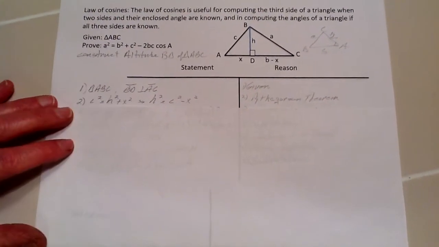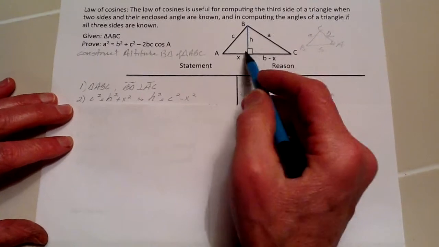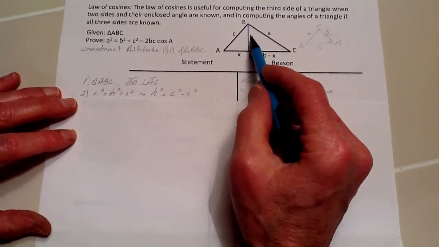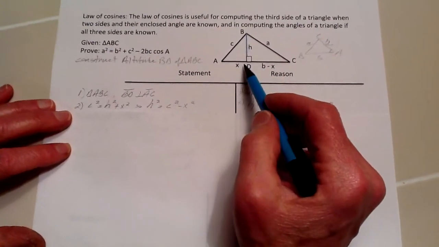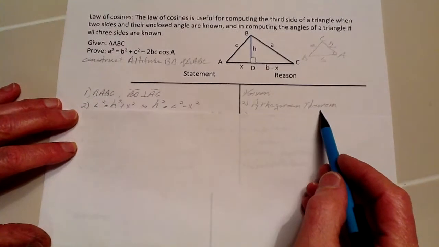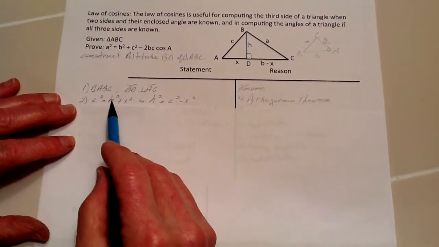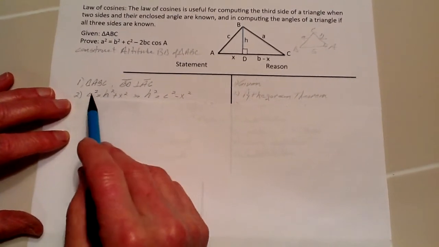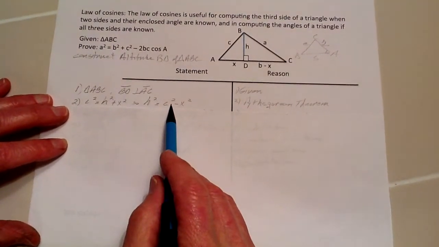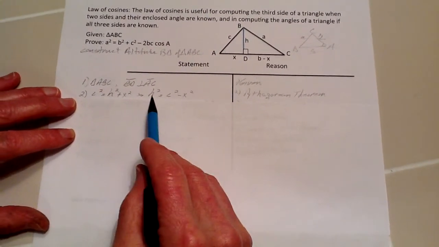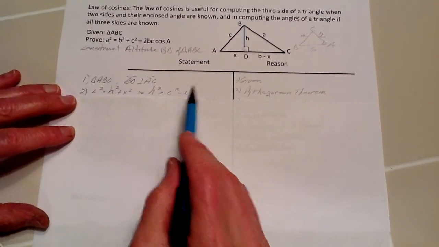Next, from this triangle right here, after constructing that, we have C squared equals H squared plus X squared, and we know that is because of the Pythagorean theorem. Now I just solve for H: I move the X squared over here, which becomes a negative, and the H goes over there. So we change the signs, and H squared equals C squared minus X squared.